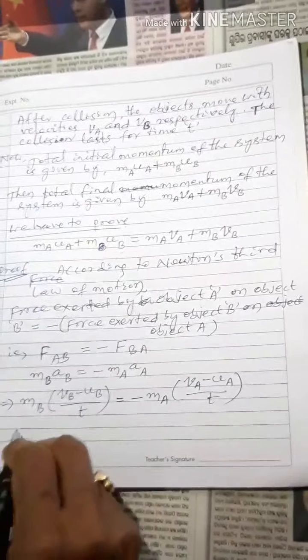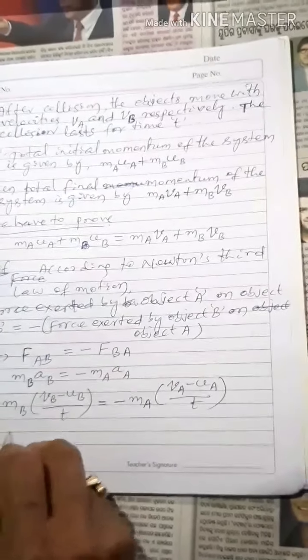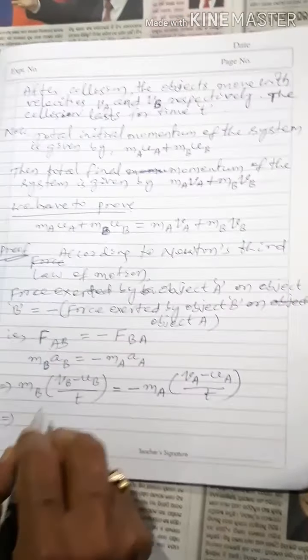Clear? Okay, let us open the brackets and multiply.